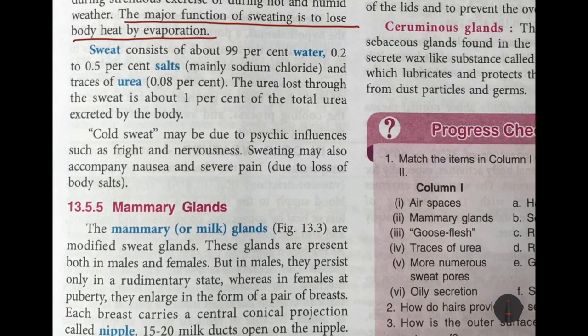Now sweat consists of about 99% water, maximum water, 0.2 to 0.5% salts, mainly sodium chloride, that is the salt that we eat, and very, very small traces, 0.08%, of urea. So the urea loss through the sweat is about 1% of the total urea excreted by the body. So 99% of the urea is excreted through the urine, by the excretory system, the excretory organ, which is the kidney.